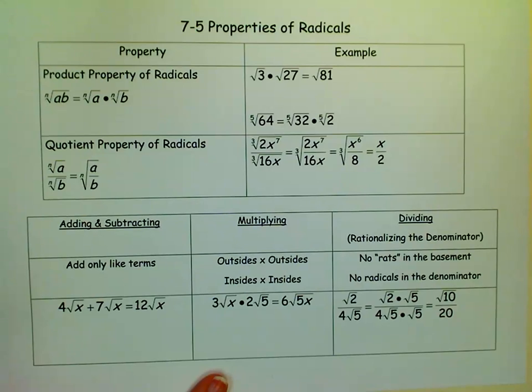So hopefully that helps as you're simplifying radicals, and we will do that in the next few lessons.